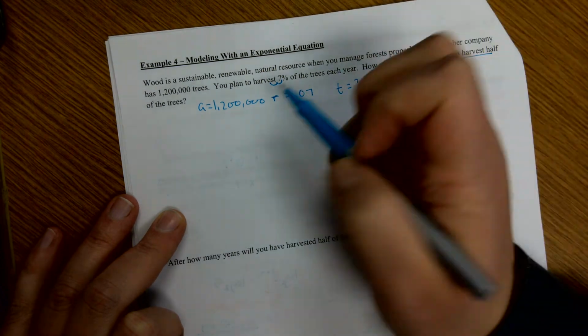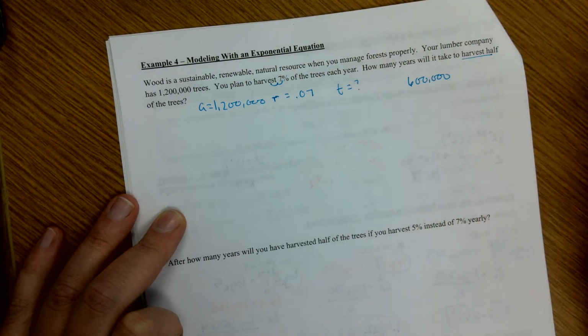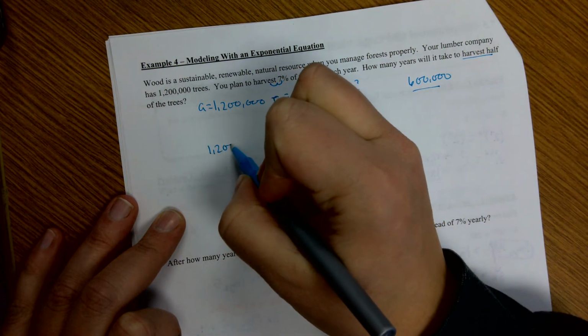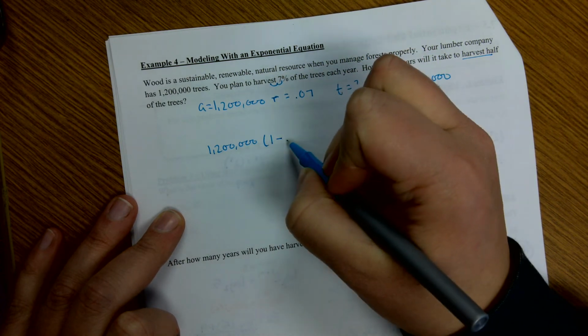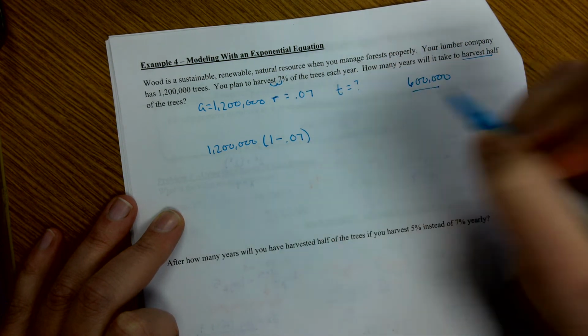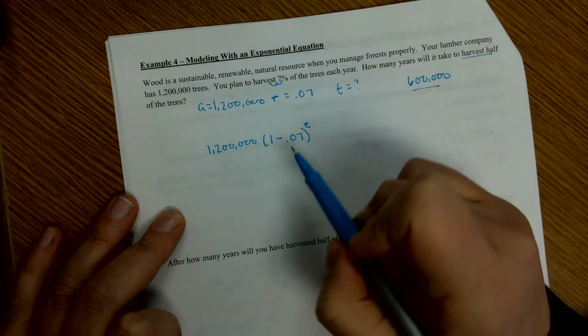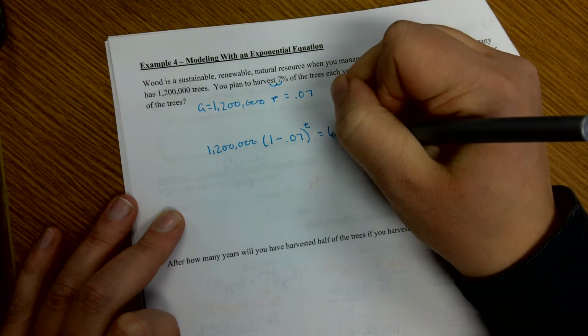So we want to figure out half of 1 million, which would be 600,000. Okay, this is what we're getting to. So if we start at 1,200,000, my rate here, I'm decreasing by 7% each time. Each year, I'm taking away 7%. So that's my percent decrease. It's asking when will this be 600,000?